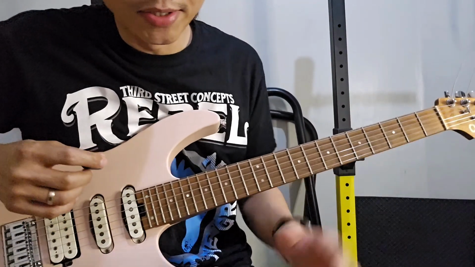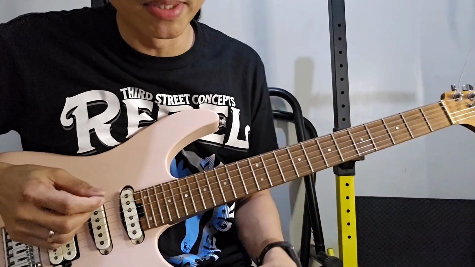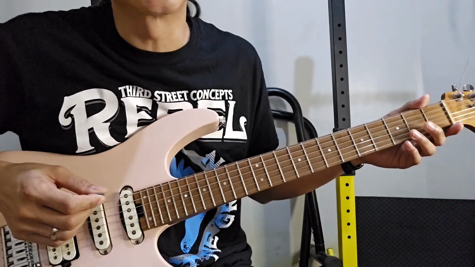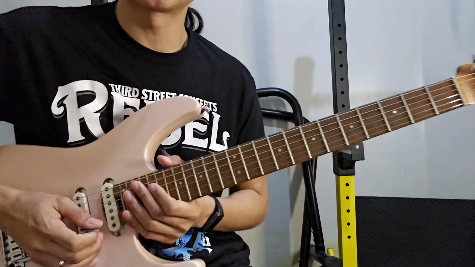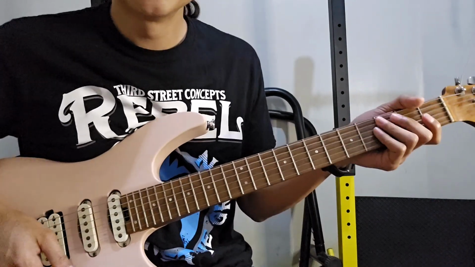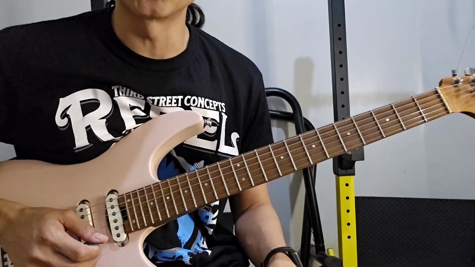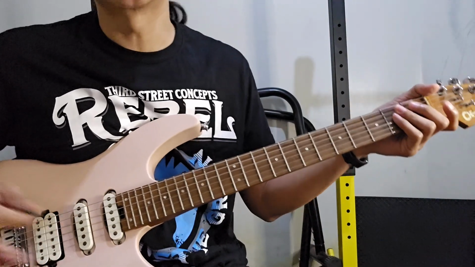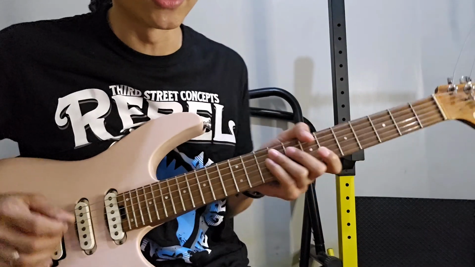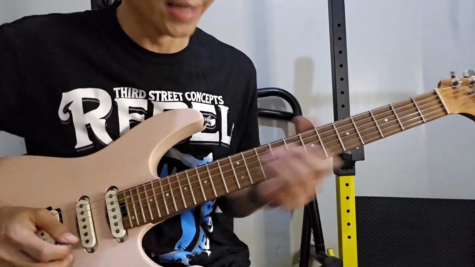So I said in the last video that I'll continue on the topic of sequencing 4-note arpeggios in positional playing, but I was practicing earlier and enjoyed note grouping, so I just thought I'd share it very quickly.